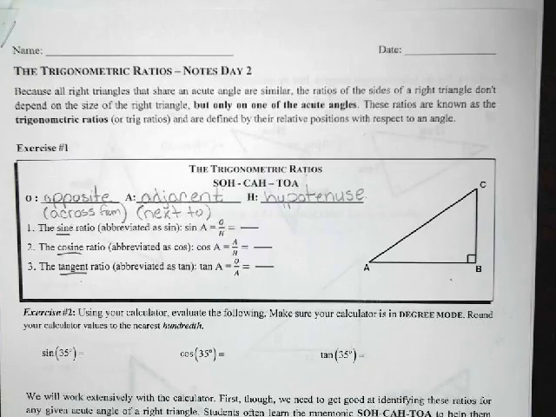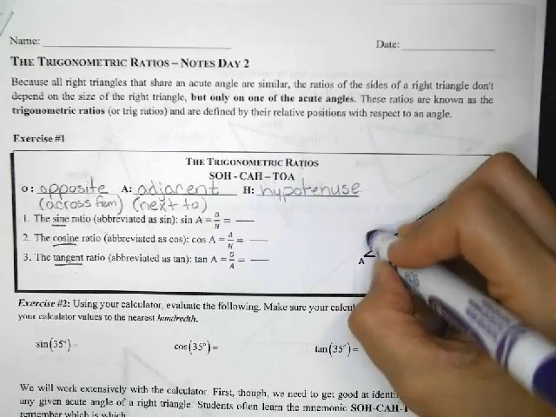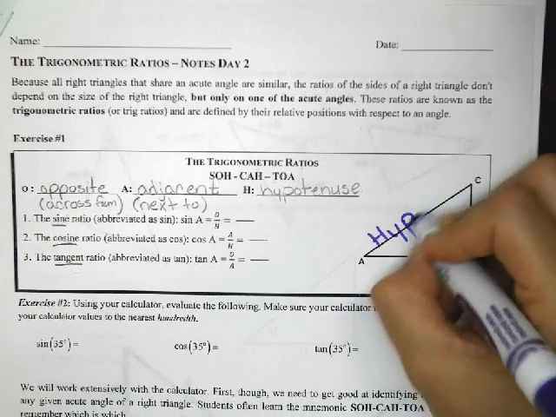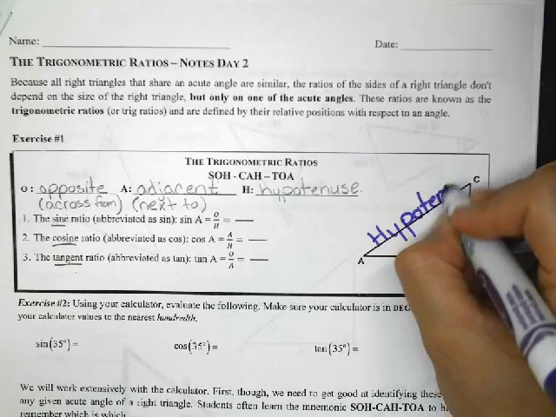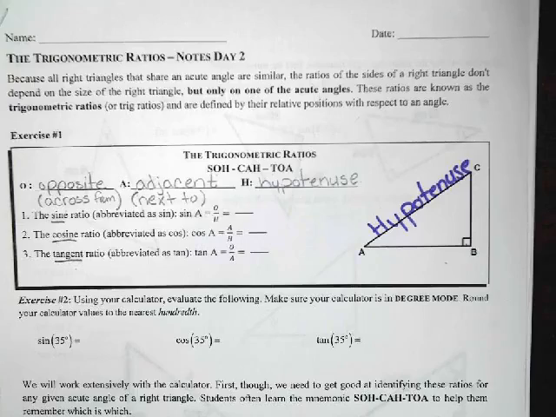Okay, so if you're looking at your right triangle, the easiest one is the hypotenuse. The slanted one. It should be the slanted one, but they may try to tip your triangle so it makes one of the other sides look slanted. You just know that it's always directly across from the right angle. So this right here, wherever the arrow points to, okay, that's the hypotenuse.